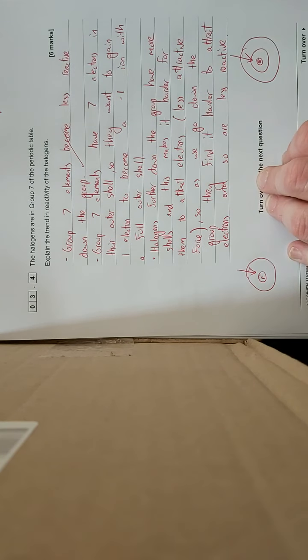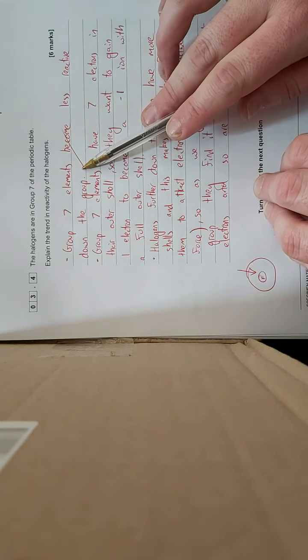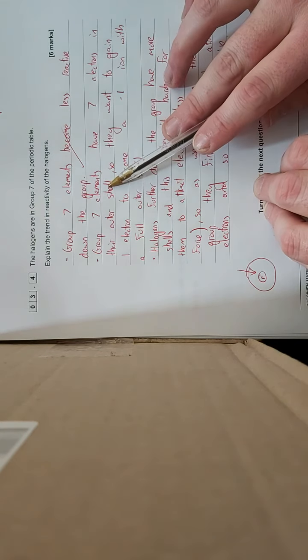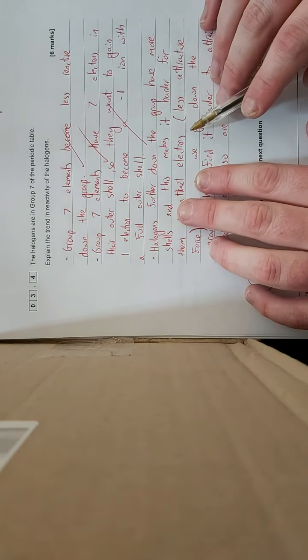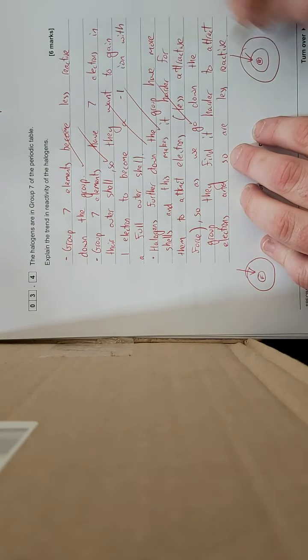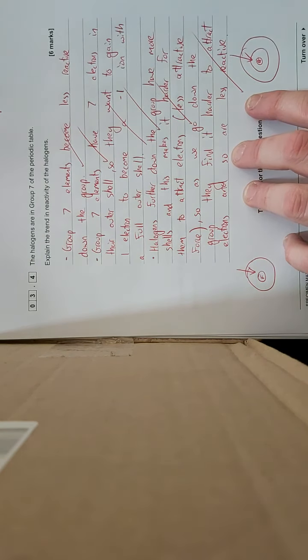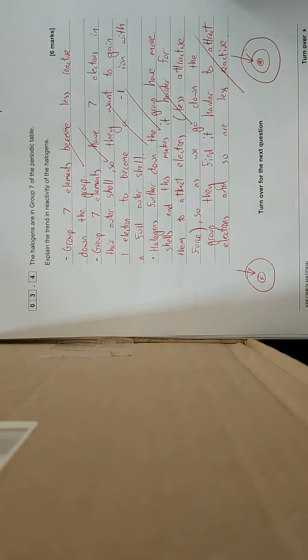If I was presented with that answer, I'd be quite happy with that as an examiner because it makes my life a lot easier than some answers you'll get. I can see they've clearly explained the trend. They've said what group 7 elements are and what they want to do, for 2 marks. They've then explained the trend, linked it to the electronic structure, and then linked it back to the original idea of reactivity. So that I would say is a very good answer, if I don't mind tooting my own horn.